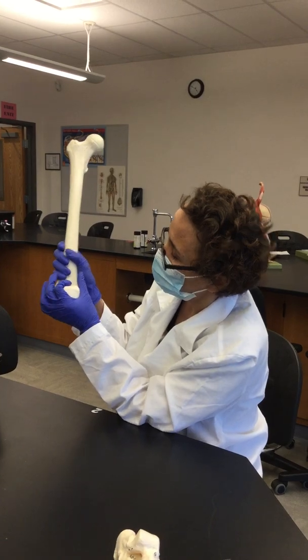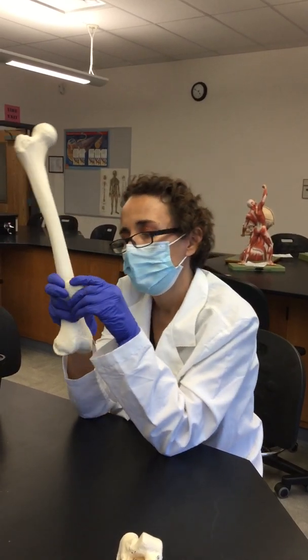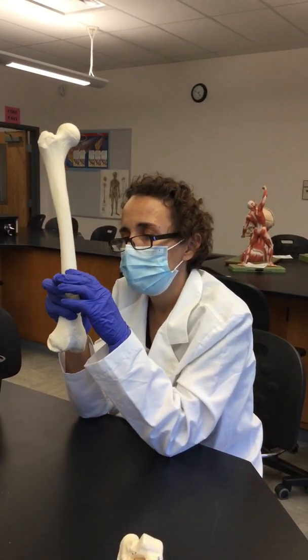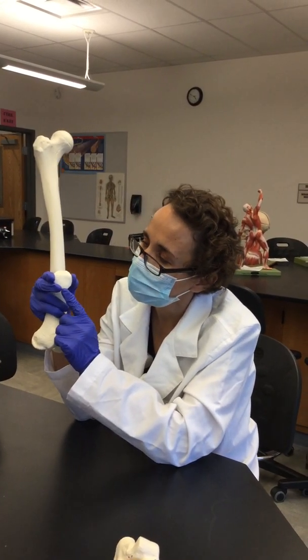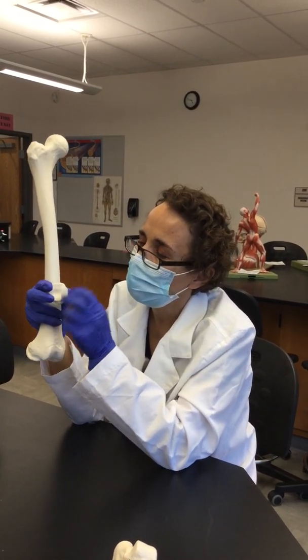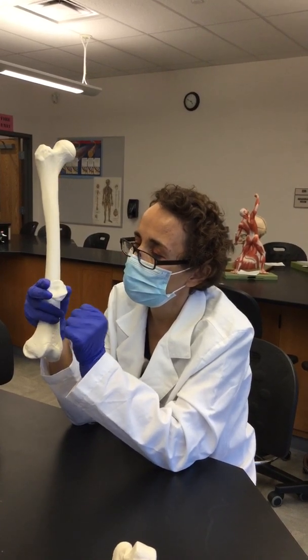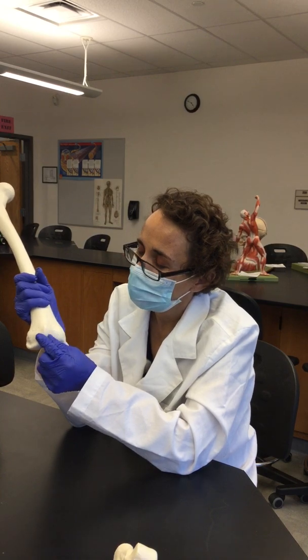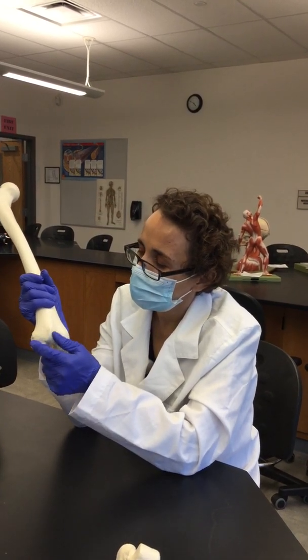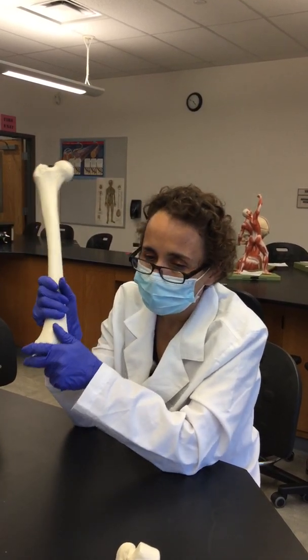Now the patella has a triangular shape, so it has the base facing superiorly and the apex facing inferiorly, and these are the condylar facets of the patella that articulate to the condyles of the femur.